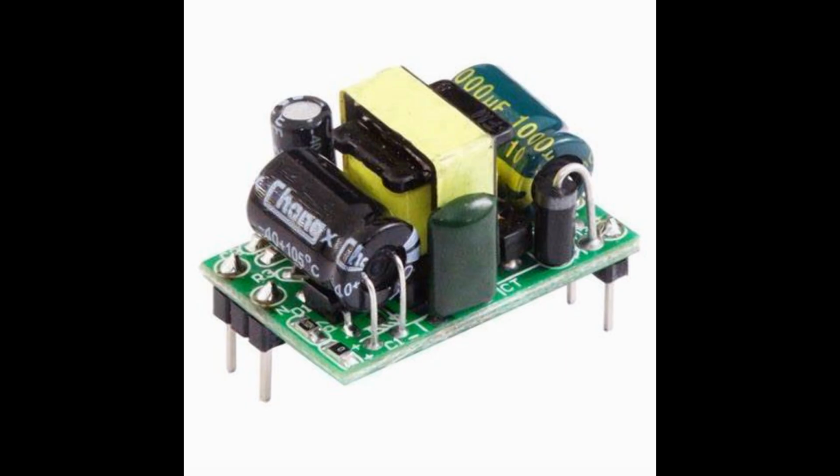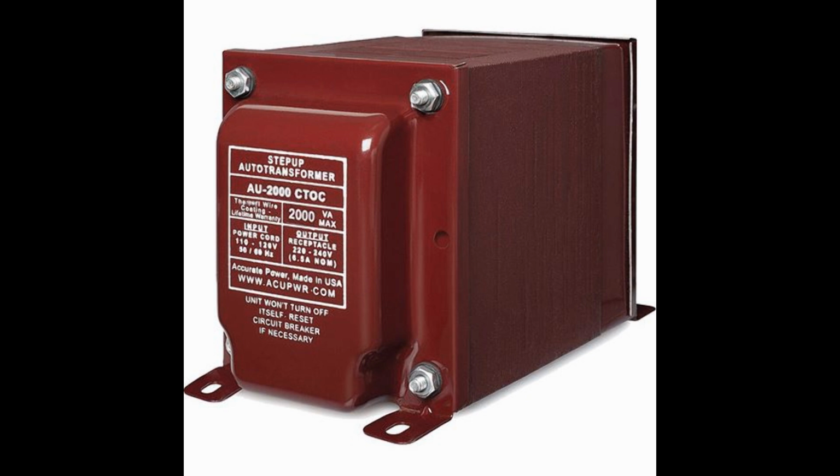This type of power supply is known as SMPS. SMPS means switch mode power supply. If you check old circuits, you can find huge transformers. Huge transformers had to be used to produce large ampere or large current.